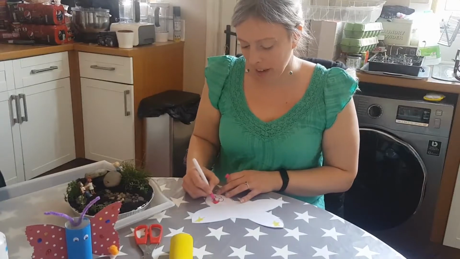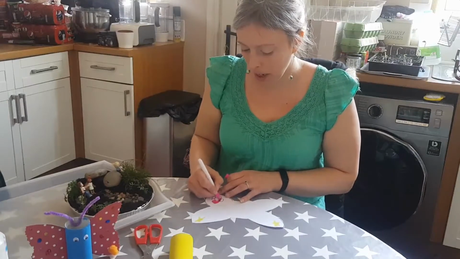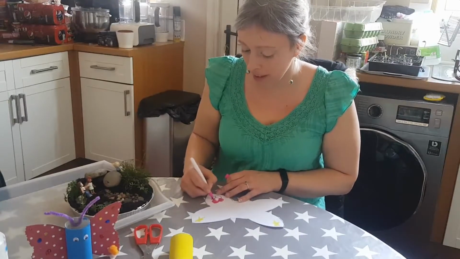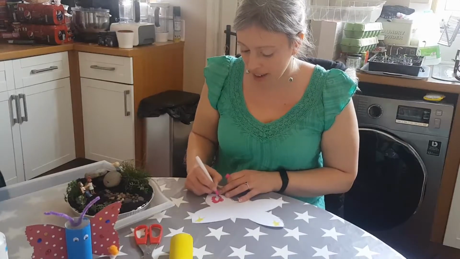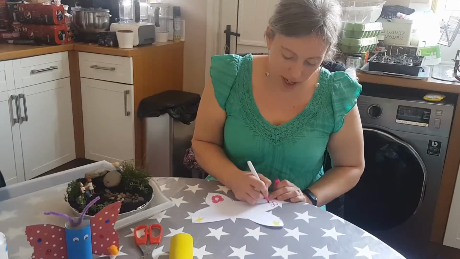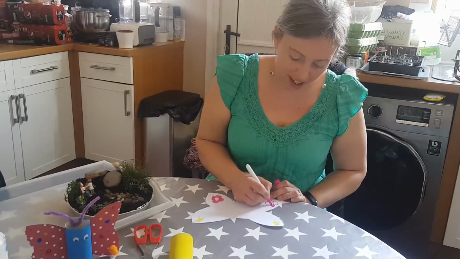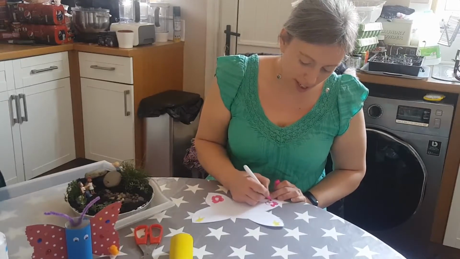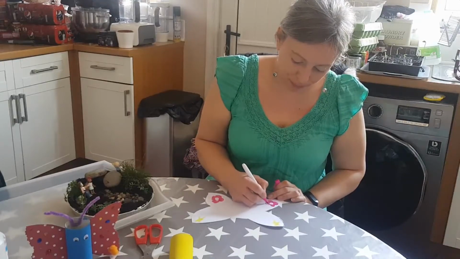And quickly colour it in, and you can make these as bright and beautiful as you like, because butterflies are very brightly coloured and very beautiful, and we want this to look good in our house to remind us about new life at Easter. So let's make it really colourful and really bright.